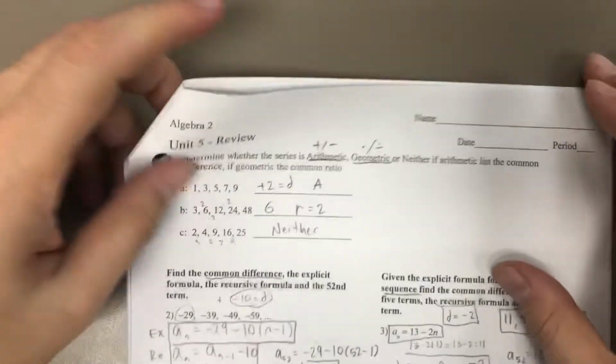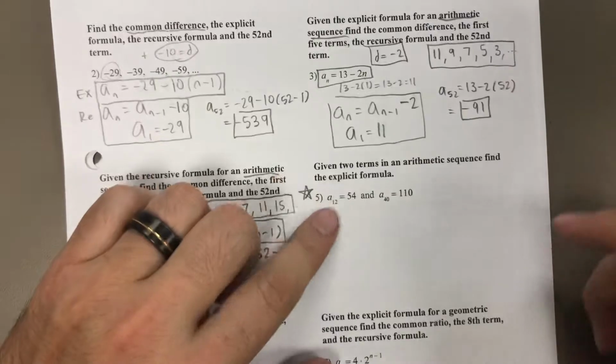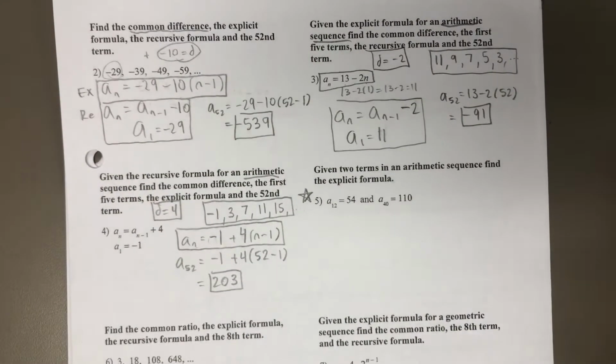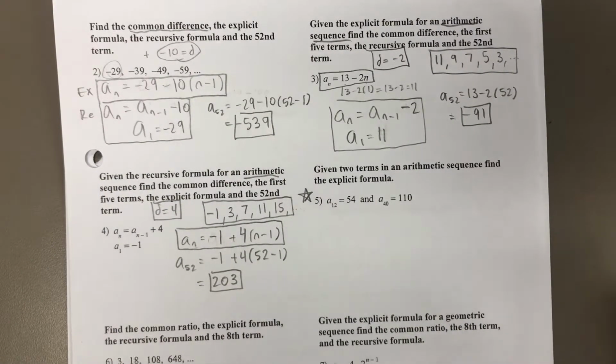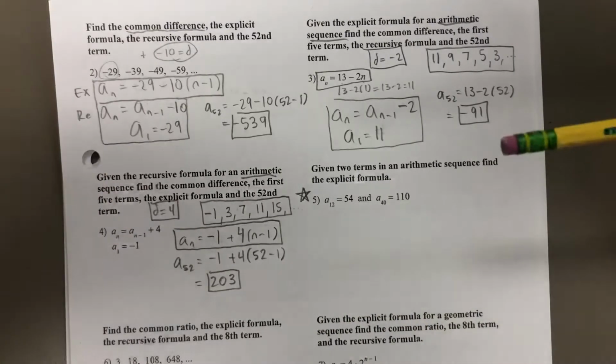All right, so it's your old pal, Mr. Cook. We're working on the Unit 5 test review, and we're going to do a whole video on number 5 here. So 5 is difficult because it requires a lot of prerequisite knowledge.